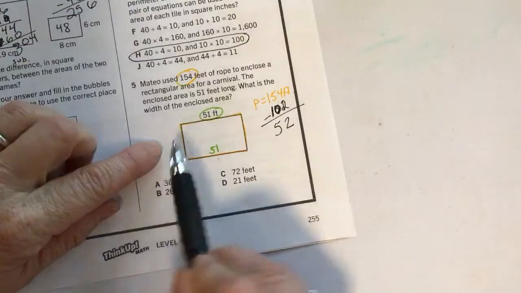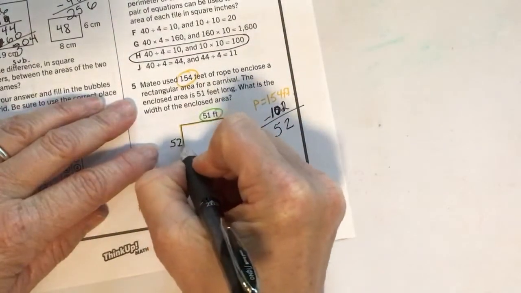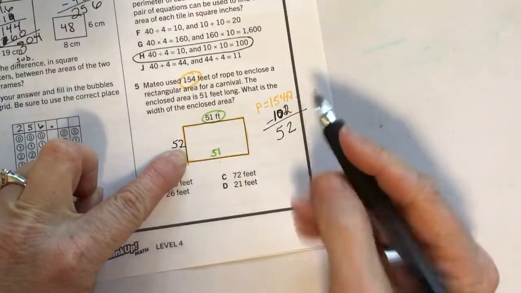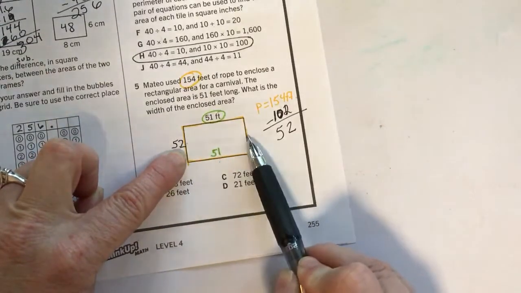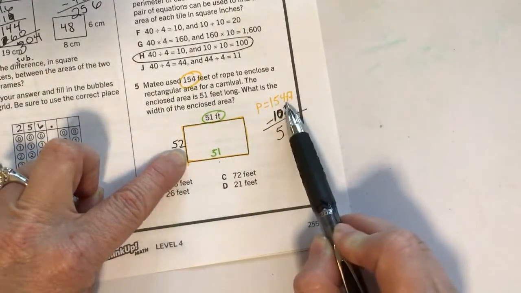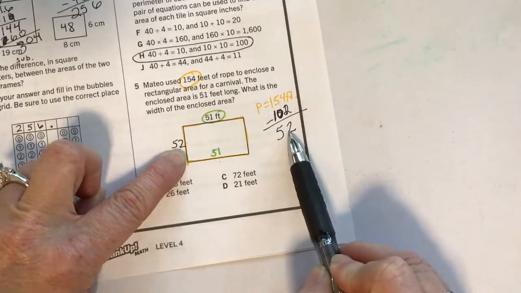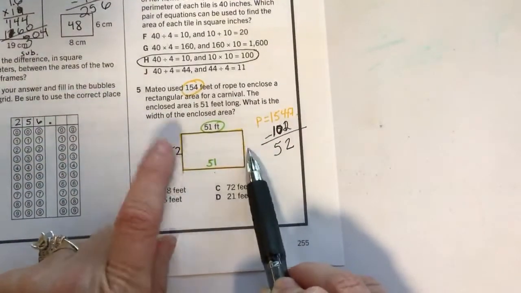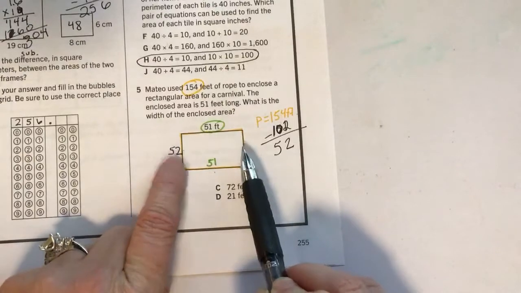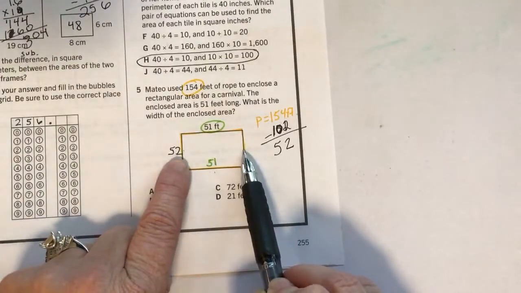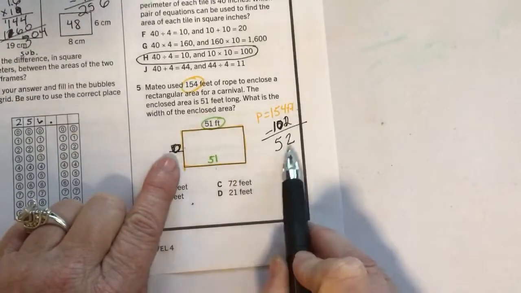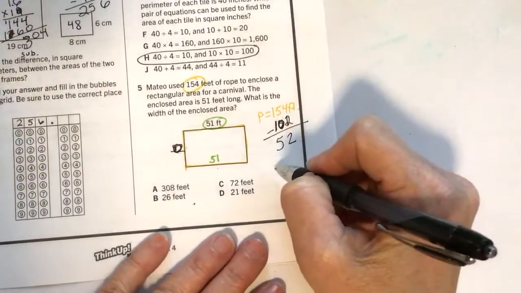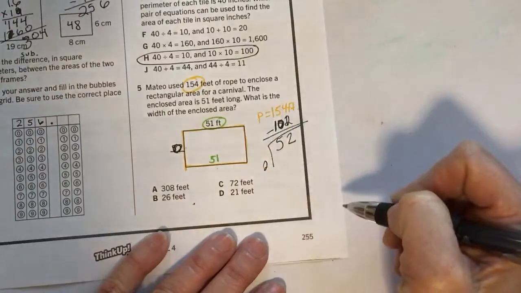But here's the thing. 52 is not this answer, okay? You can't have 52 as an answer because 51 plus 52 plus 51 plus 52 is not 154. 52 is what both of those are together. Both of those together are 52. Okay, which means in order to figure out what those are, I would have to divide 52 divided by 2.